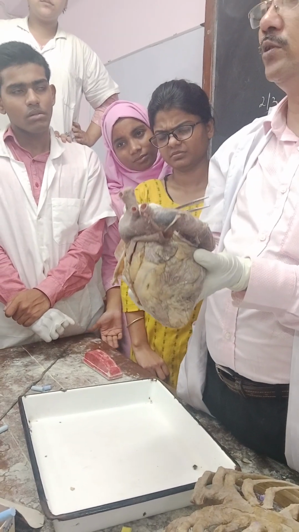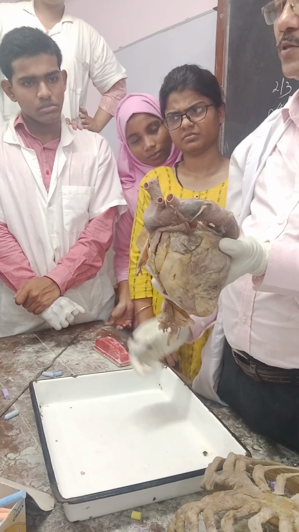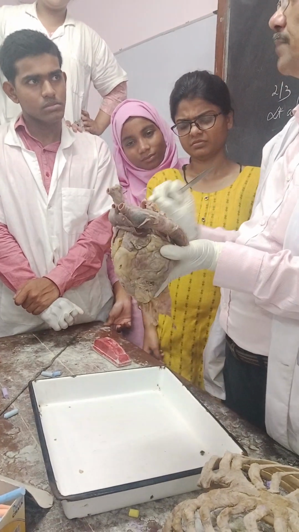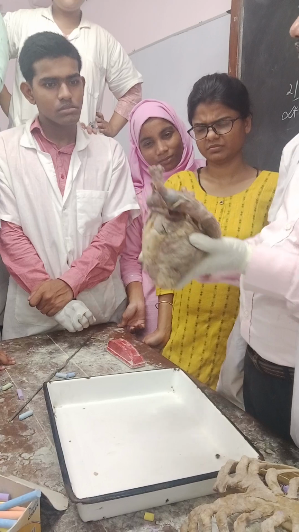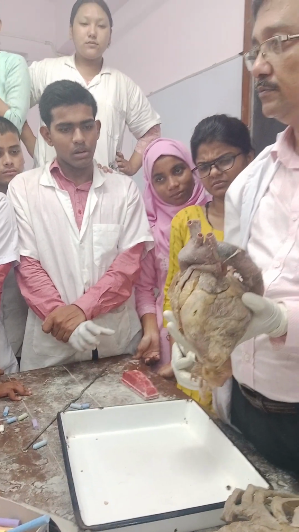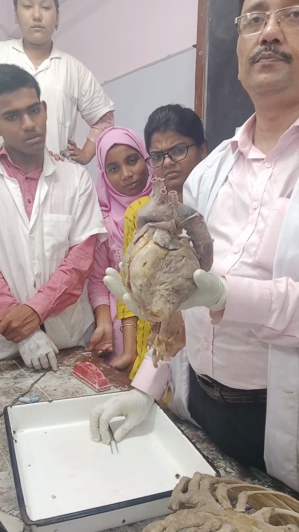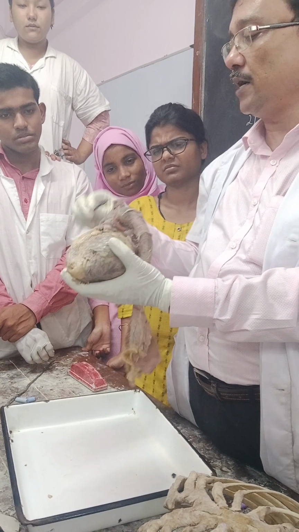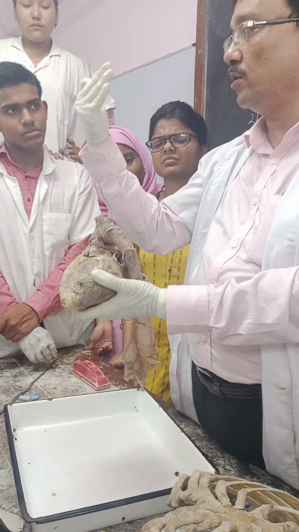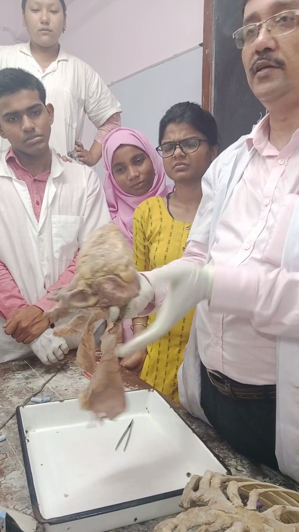So if you tell only heart, 50% marks will be deducted. So heart, great vessels plus pericardium if it is present. It may not be present sometimes, but usually it is given along with the specimen. So this is the anatomical position of this specimen. Great vessels like ascending aorta, arch of aorta, pulmonary trunk all look upward. So it is not like this.